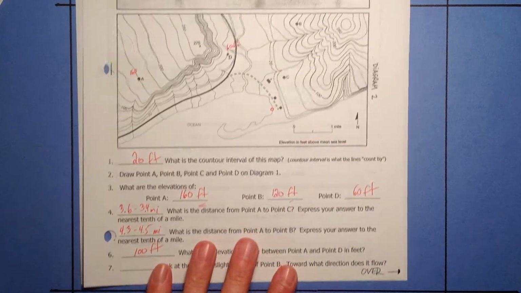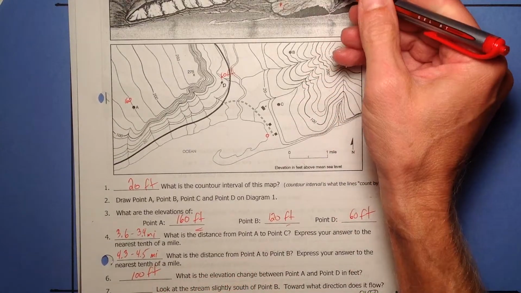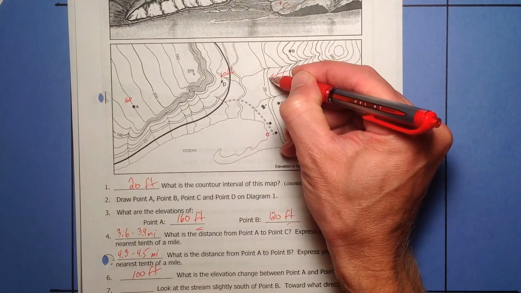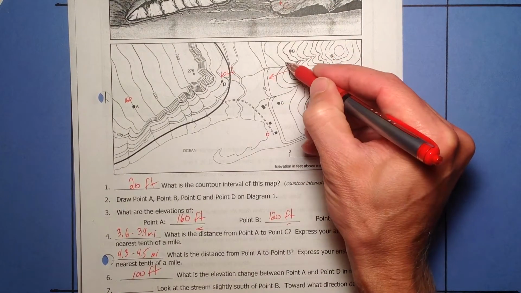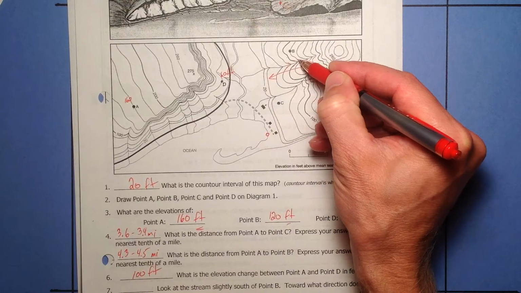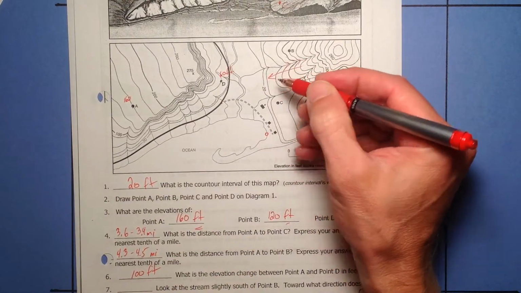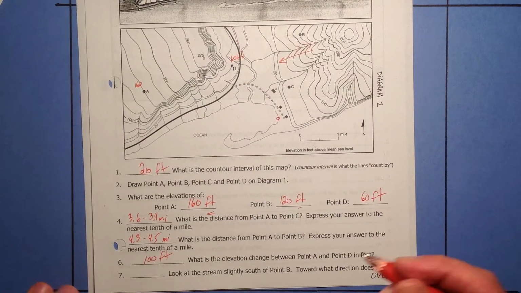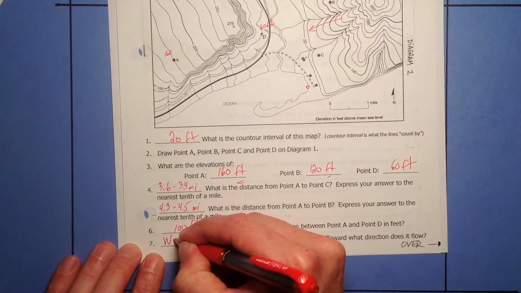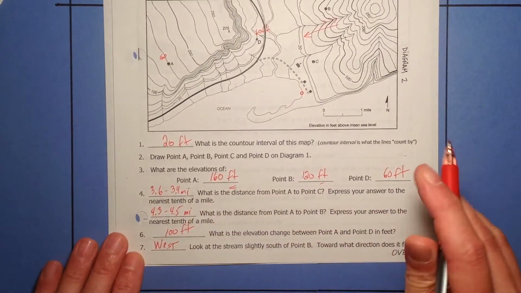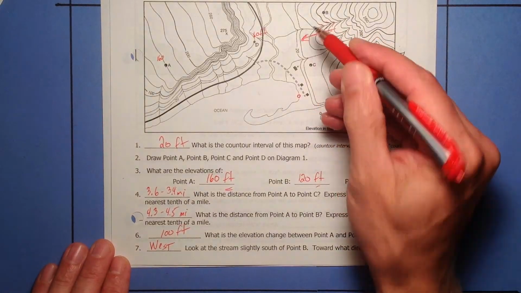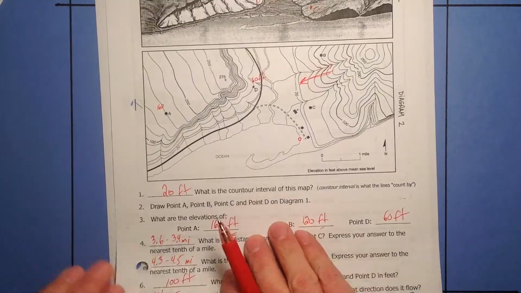Okay? Look at the stream slightly south of point B. Toward what direction does it flow? It flows this way. You can see it kind of goes downhill. It flows this way because you see these V's point upstream. It's one way to tell. They point uphill. The river flows that way, which compass direction I'll call west. West is probably the best answer. Maybe southwest, but west is better than southwest. So it flows in this direction. This is the stream we're talking about. All right, let's go on to the back.